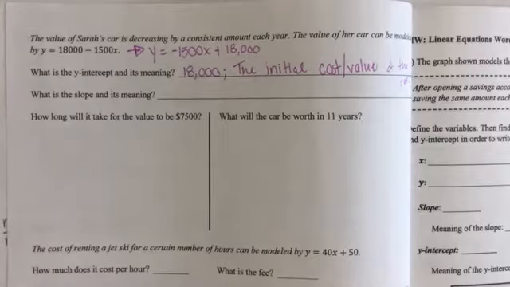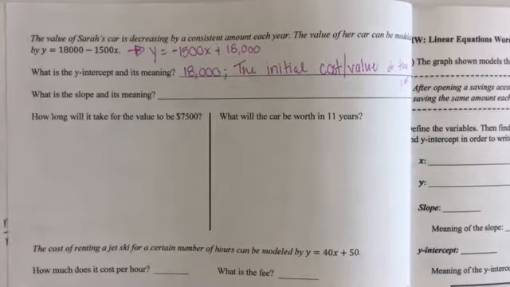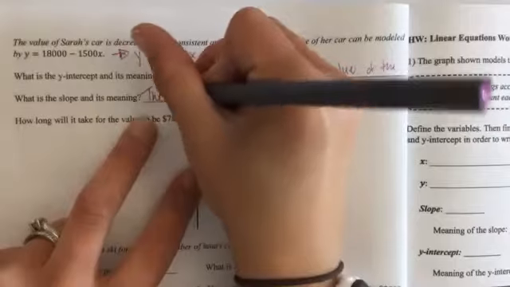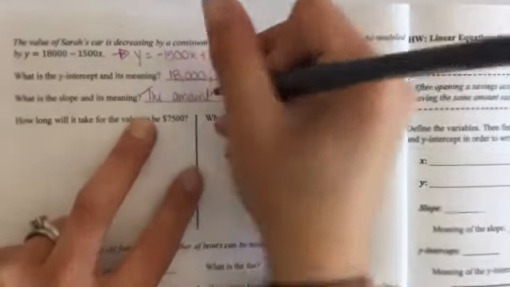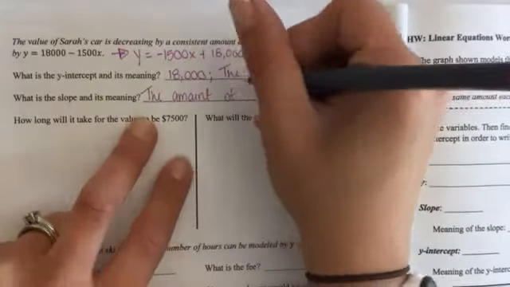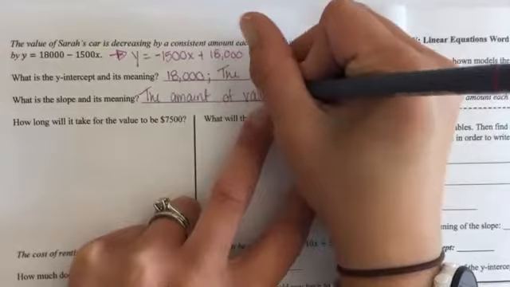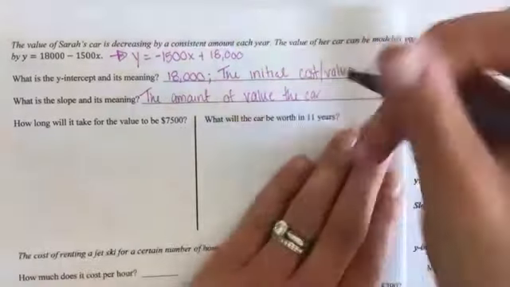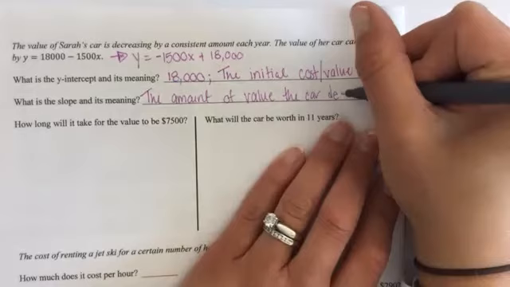So it was worth 18,000, but after a year, it's only worth $1,500 less, and it's going to keep on going down. Okay, so the slope in this case is the amount of value the car decreases each year.